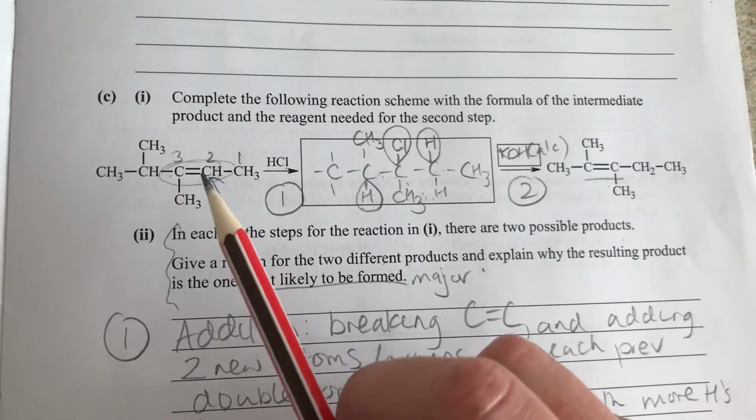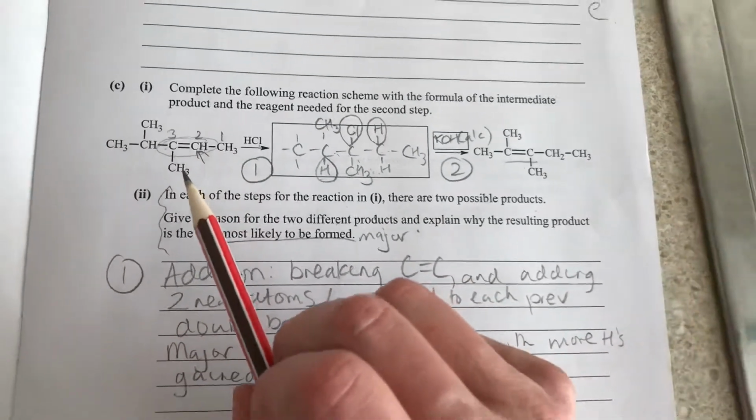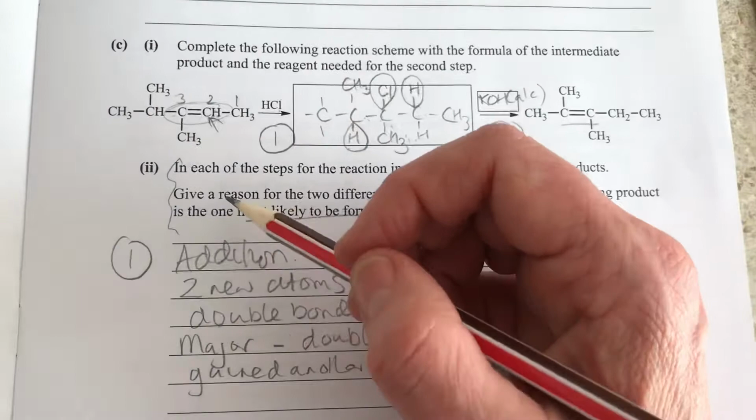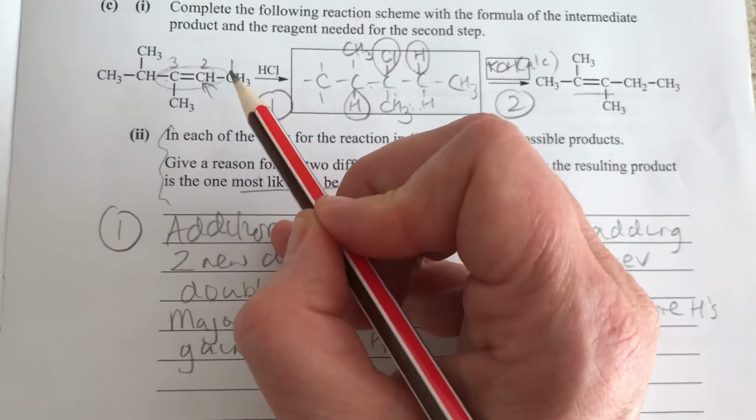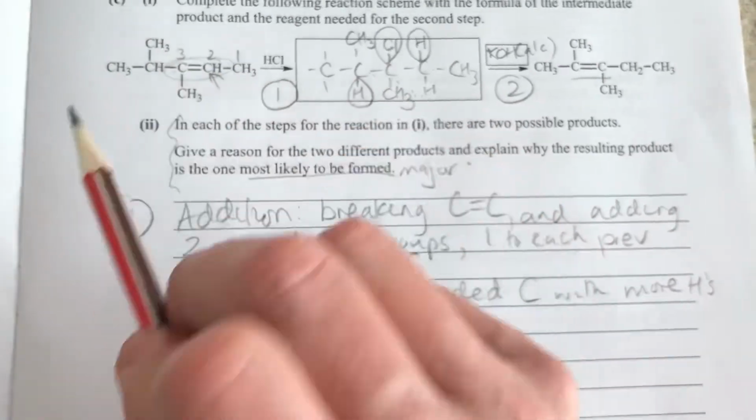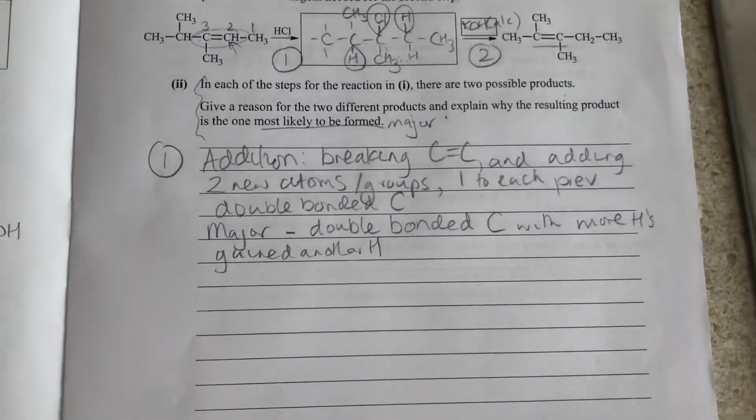Just a little note, some of you numbered your carbons, which is great, but you're probably best to number them how you would number them if you were actually naming this. So that would be carbon 1, that would be carbon 2 and carbon 3. Otherwise it gets a little bit confusing.